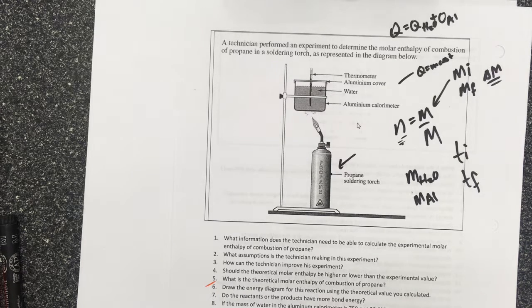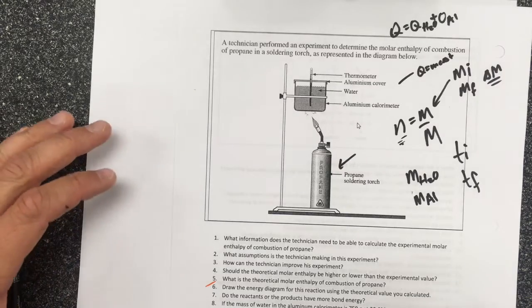And if the mass of water in the aluminum calorimeter is 750 grams at 20 degrees Celsius and the mass of propane burned is 2.50 grams, what is the final temperature of the water? Assume the burner is on for 30 seconds. Sketch a graph of water temperature versus time.